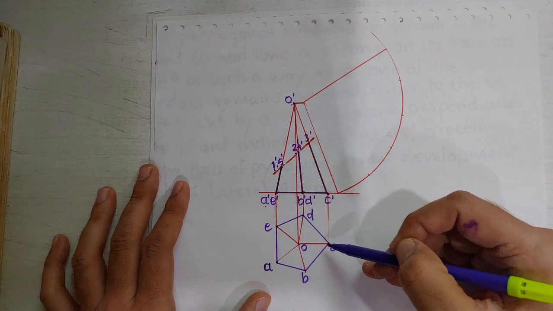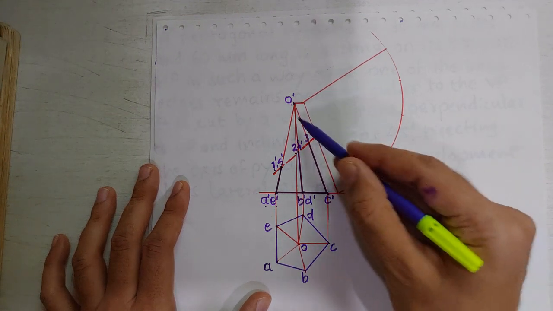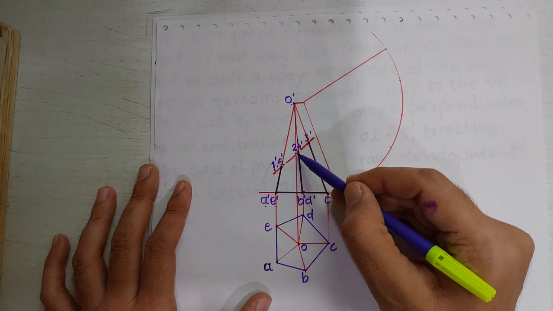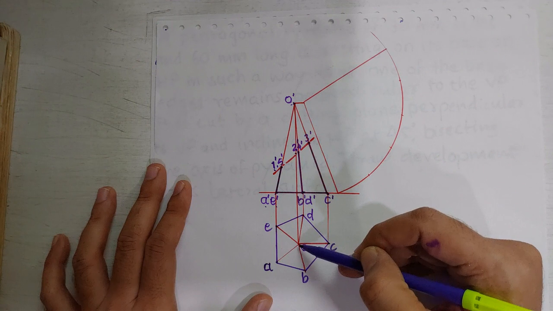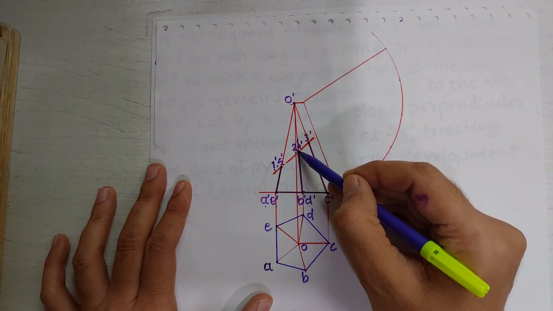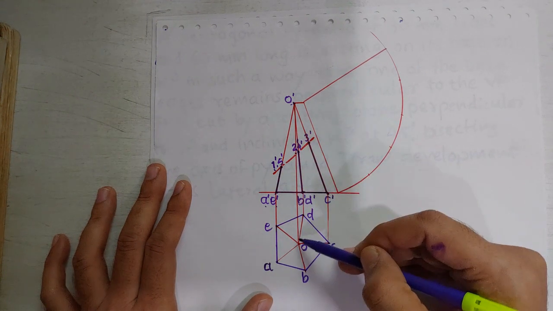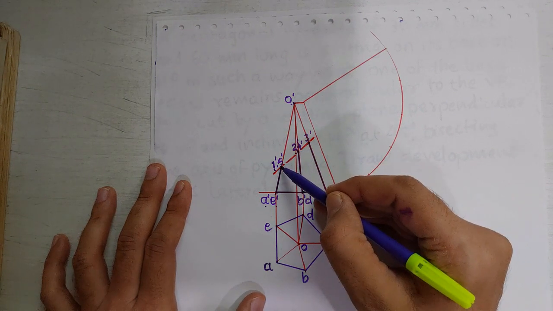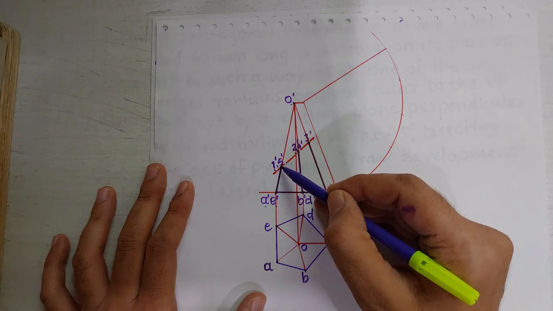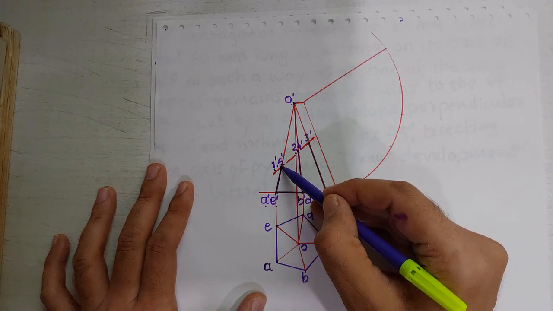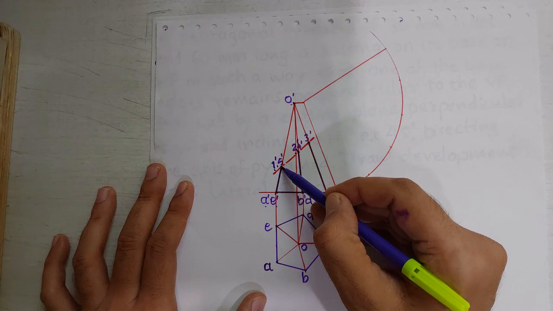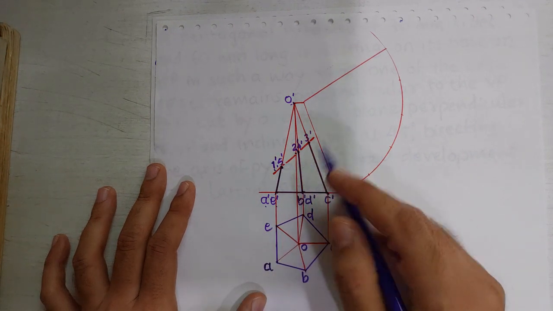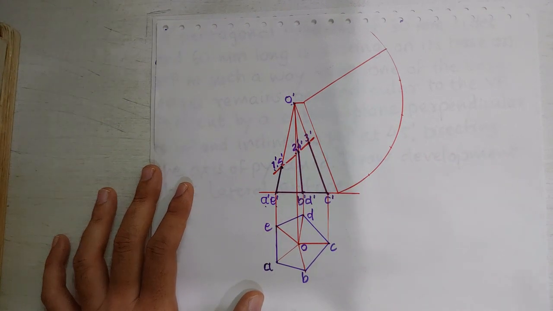The intersection of the cutting plane with C, that means OC, so I will say that is 3 prime. Then again the intersection of the cutting plane with OD, so that is the same point as 2 prime, but it is on the back side, so we have to give notation, so I will say that is now 4 prime. And then again the intersection of the cutting plane with OE, so that is also the same point as 1 prime, but we have to give notation, so I will say that is 5 prime. So that is how this arrangement is obtained.